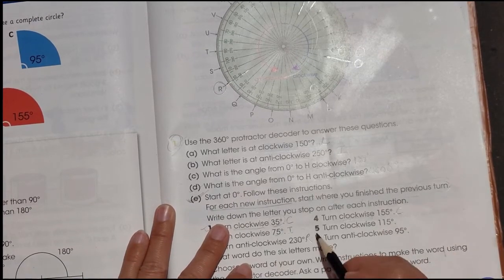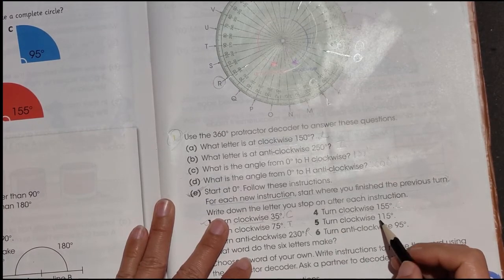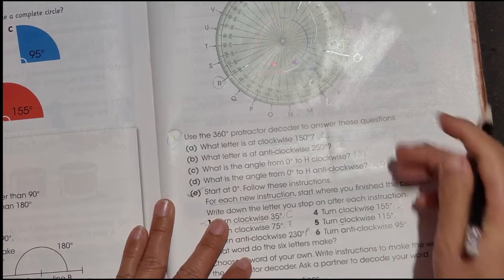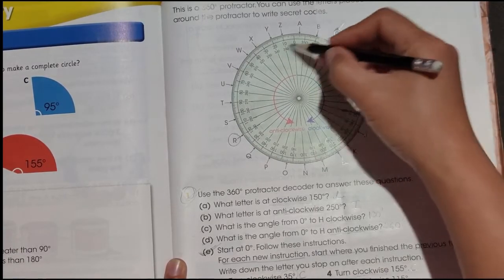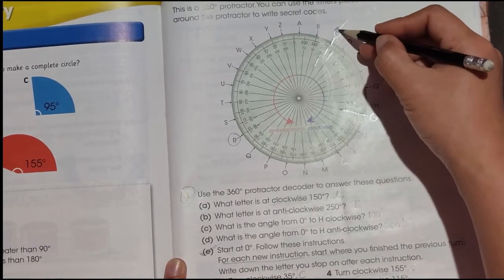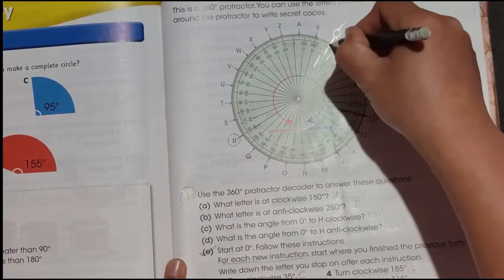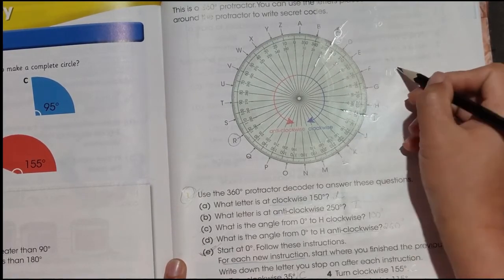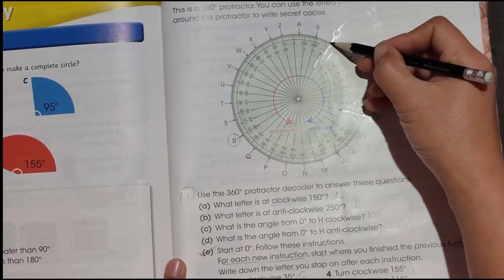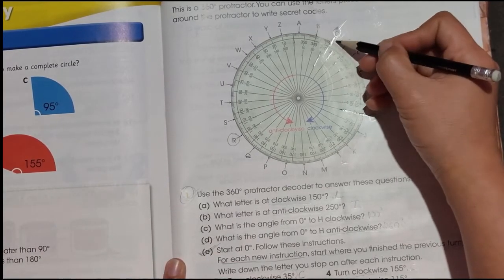Now let's go for the fifth instruction. It says turn clockwise 115. We were going in the clockwise direction, and we stop at C, so we start counting from where we stop. 115 is exactly in this 5, so we're going to turn 5.